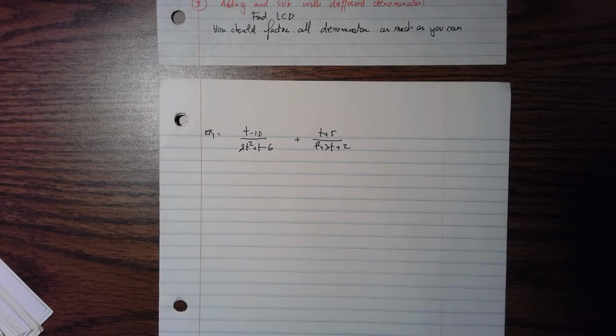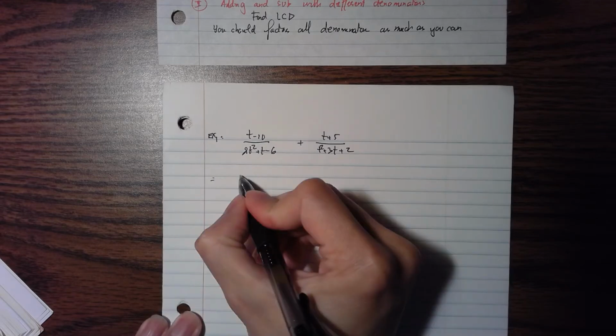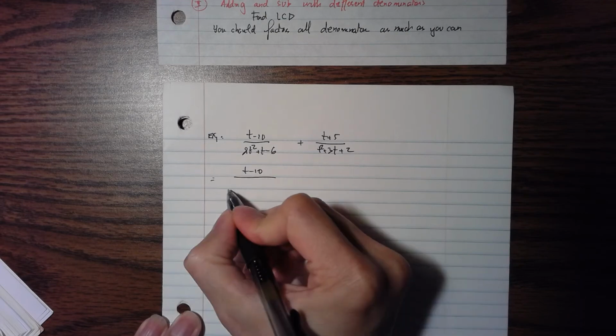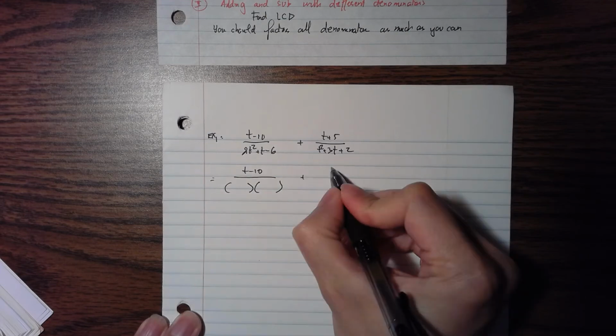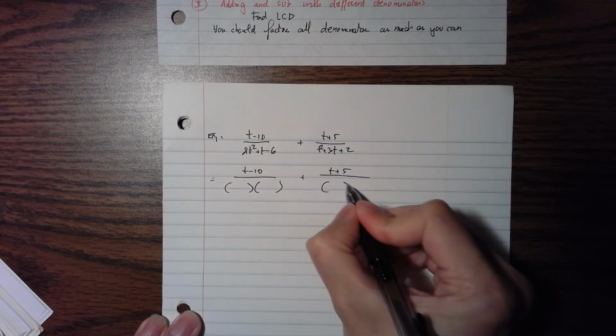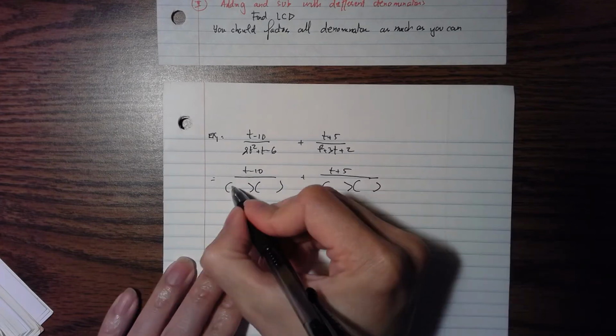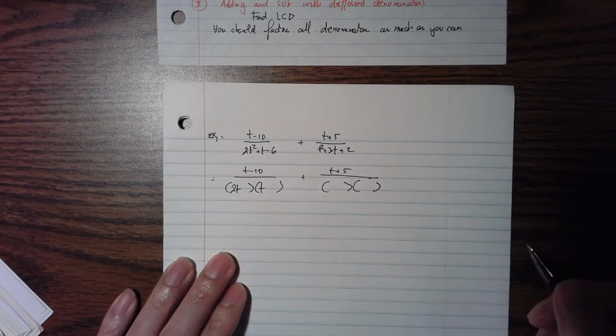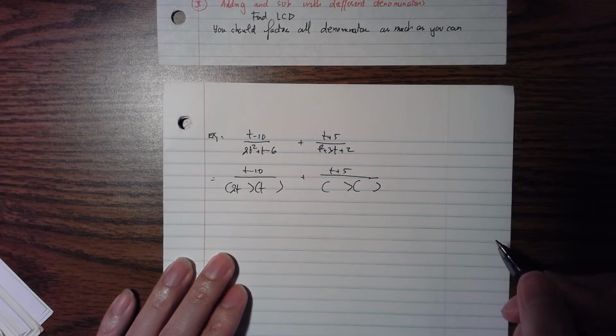Okay, but before finding the LCD, you have to factor. Try to factor everything out. Alright, so I'm going to keep the top, and the bottom I factor them. Let's see if we can factor that or not. Okay, so it should be 2t, t. So that gives you 3 and 2, right? The factors of 6 are 3 and 2.